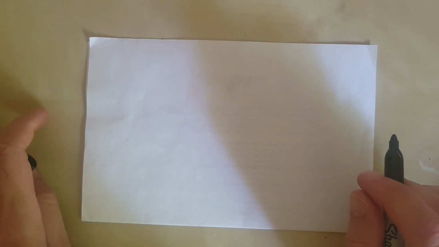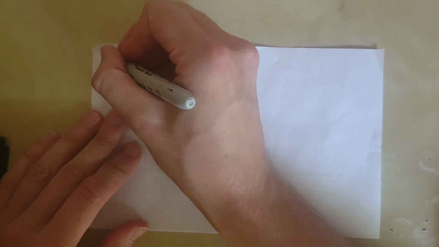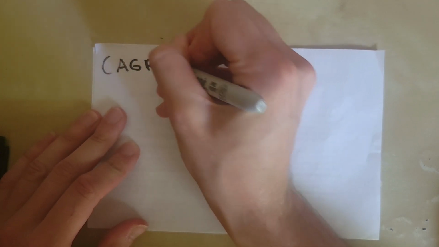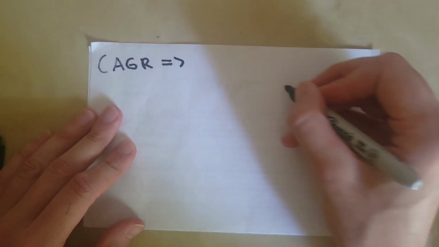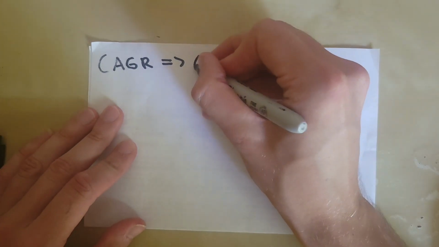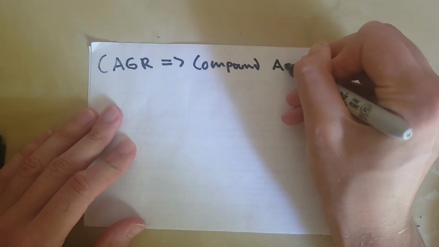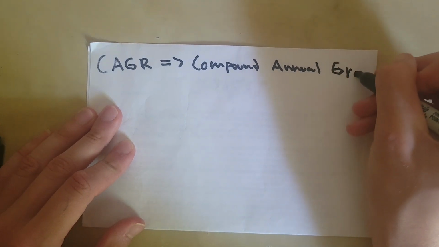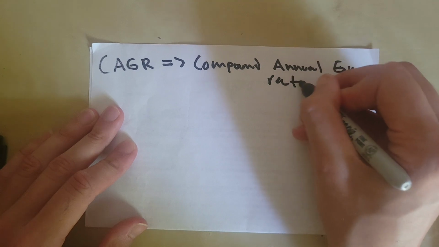So I just wanted to teach you a little bit about a mathematical concept called CAGR, which in finance corresponds to compound annual growth rate. Compound annual growth rate.